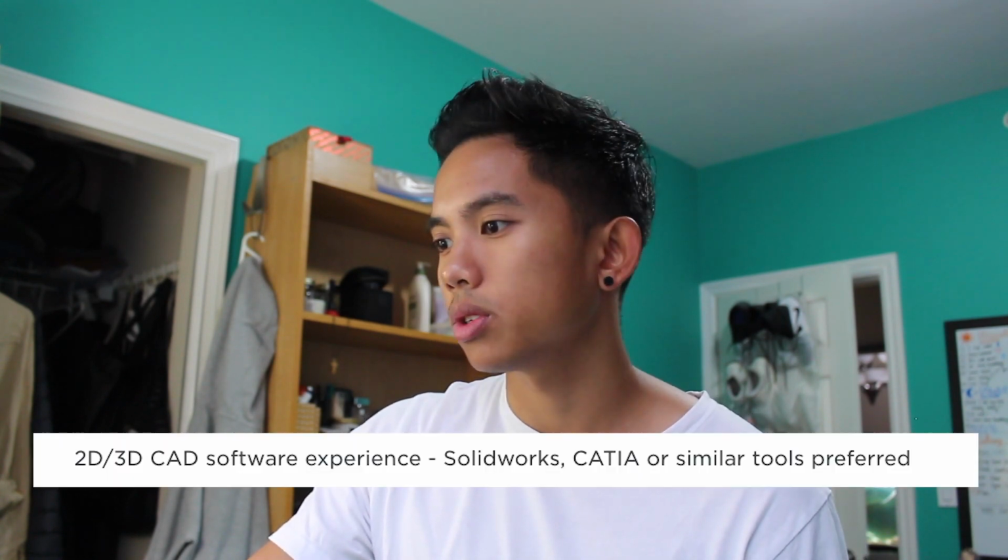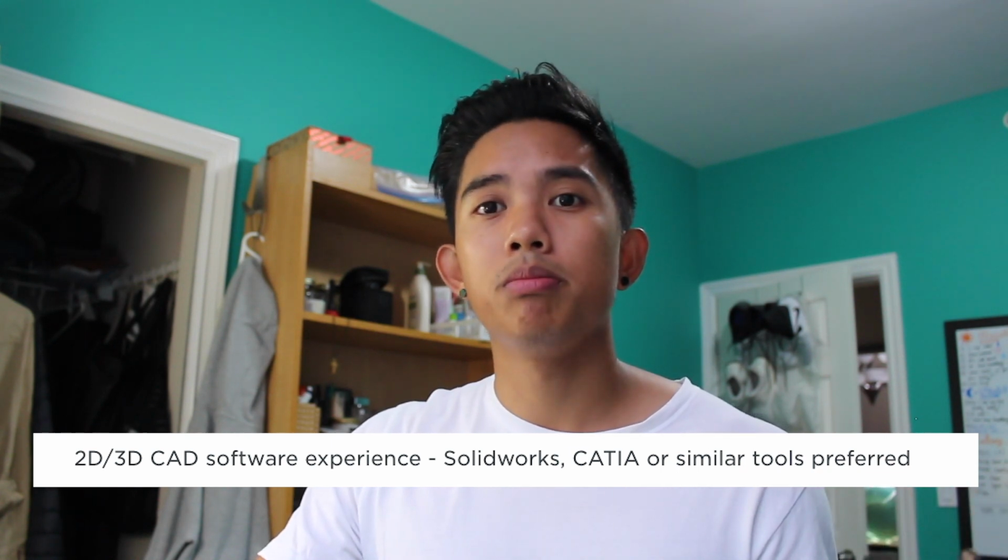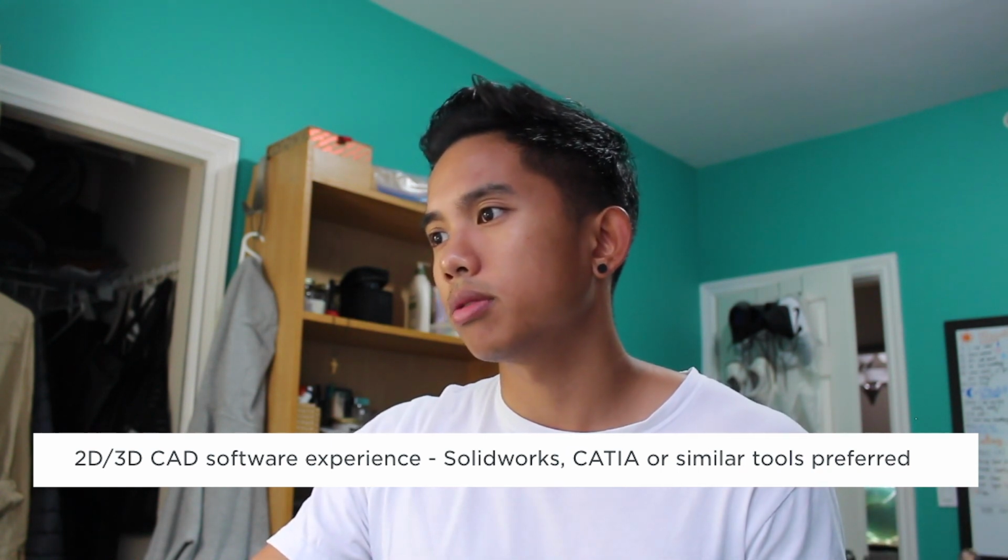There's ChemCAD, there's ChemKin, there's DWSim. There's tons of things out there. I guess most people usually get their experience from this through the design teams or just through other projects that they do. So yeah, just make sure you have a lot of projects on process simulation on your work experience if you can.